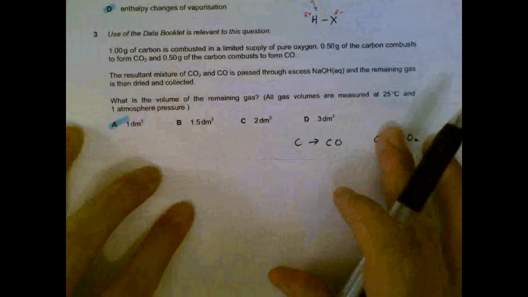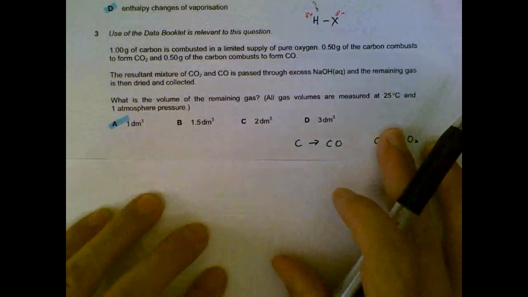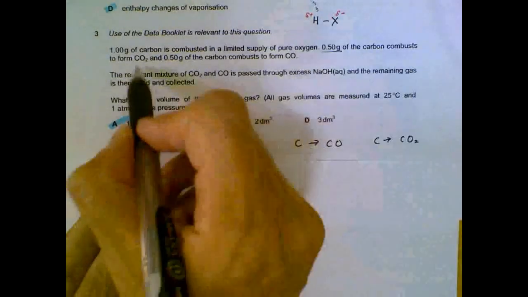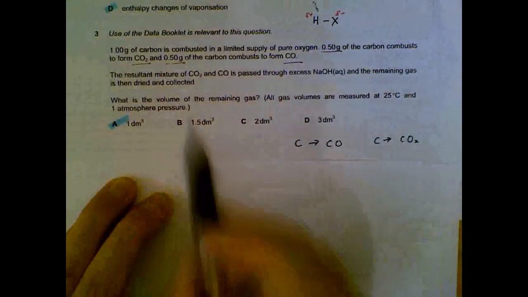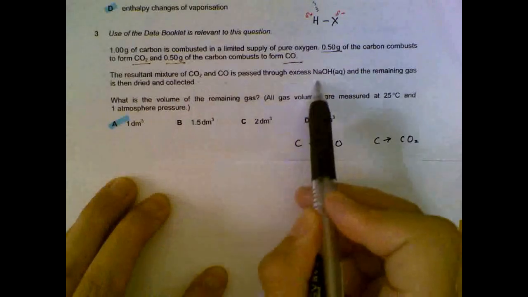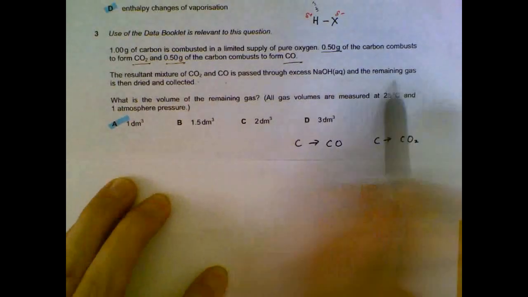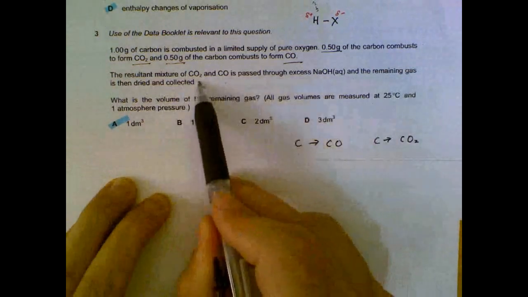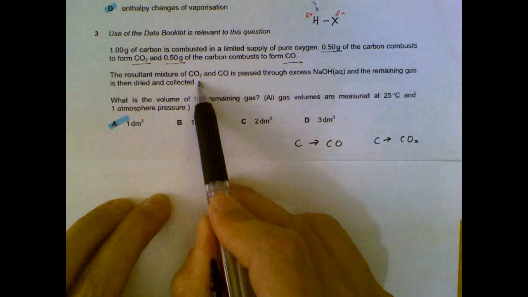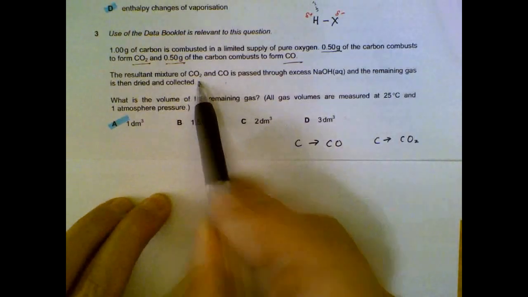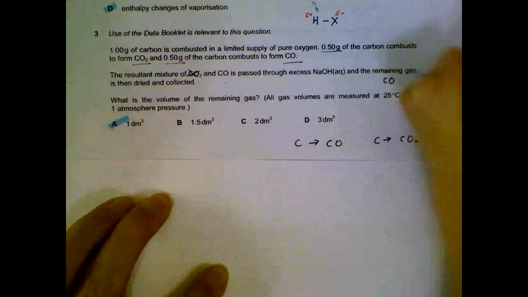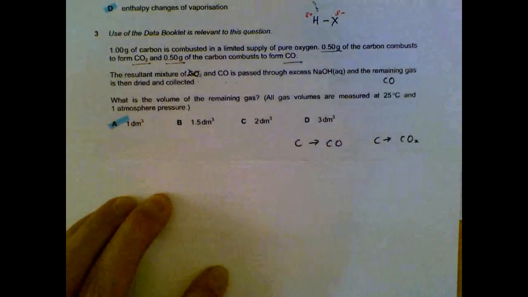Number 3, we are burning carbon, and half a gram will turn carbon into carbon dioxide, another half gram will form carbon monoxide. We pass both of them into excess sodium hydroxide. Remaining gas is dried and collected. Well, if we pass both gases through sodium hydroxide, the sodium hydroxide will remove the acidic carbon dioxide. So when they say remaining gas, what they are actually asking is how much carbon monoxide was collected.